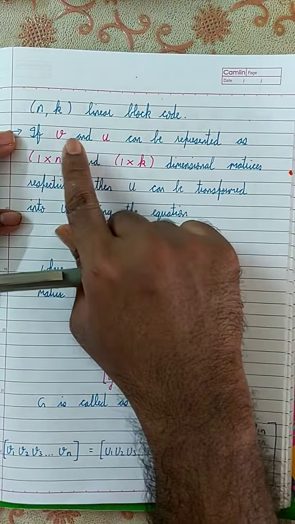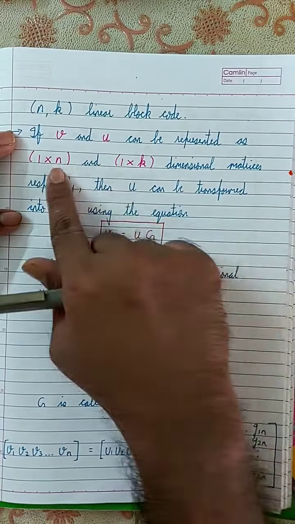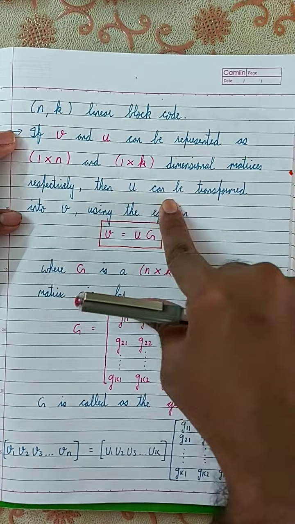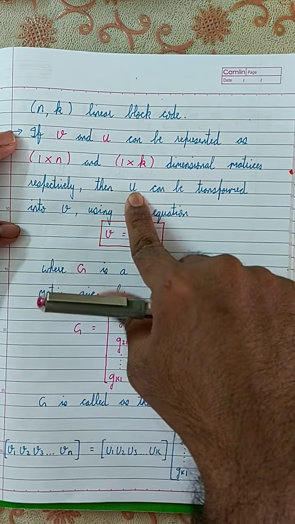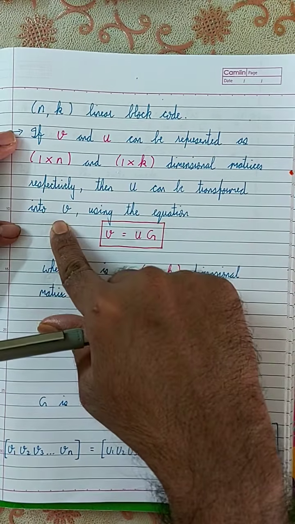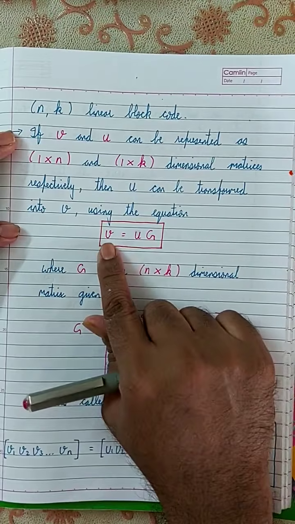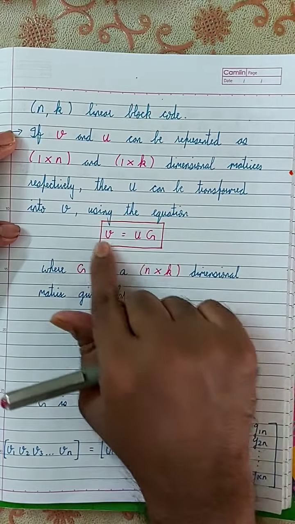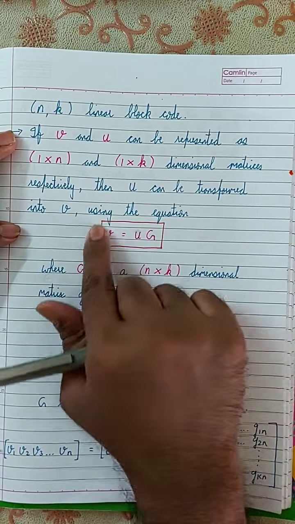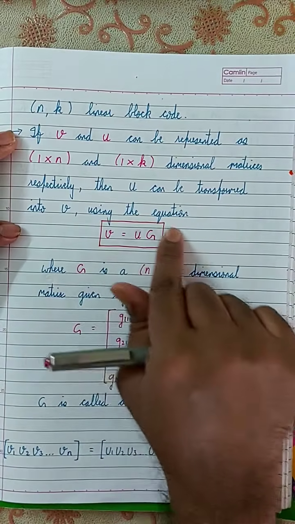If we represent these two as matrices, then the input message can be transformed into a code word using the equation V = U G. This is a very important equation, one of the basic fundamental equations of an (n,k) linear block code.